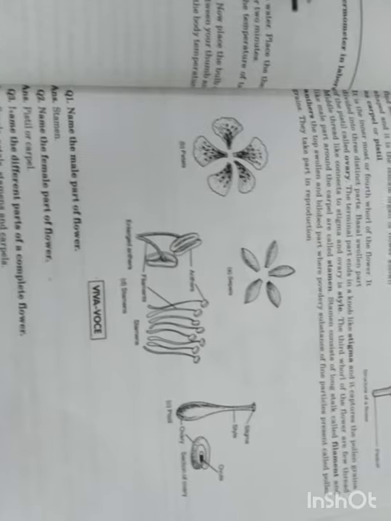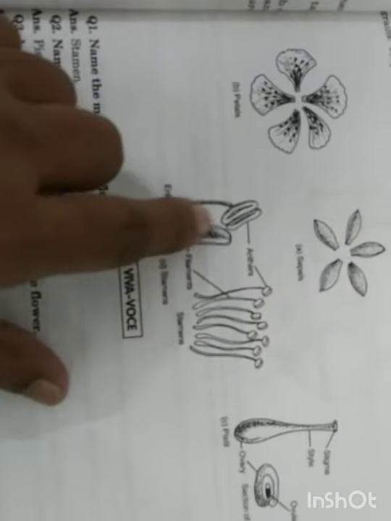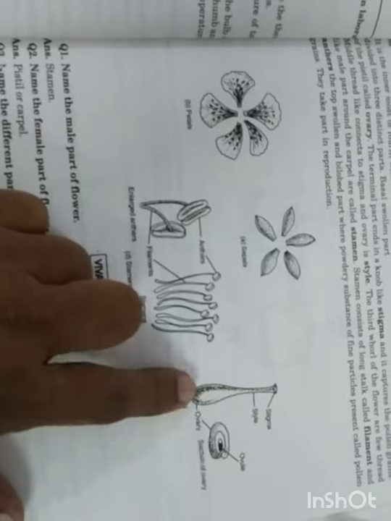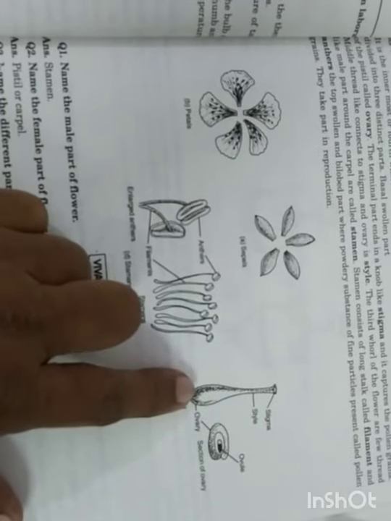So everybody will do this activity at home and enjoy. And not only this, whatever flowers you get, try to find out these parts. Identify how the stamens are there, and how to identify the pistil. The pistil will always be at the center, the innermost part of the flower.